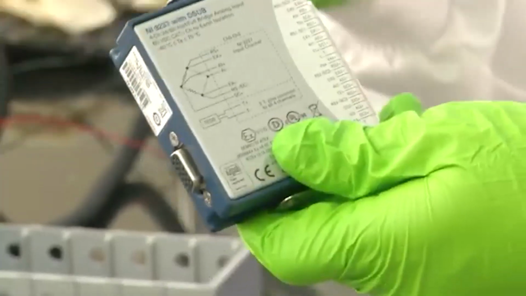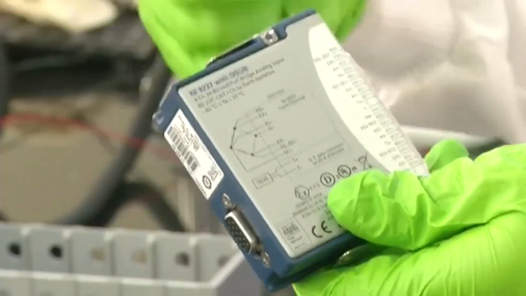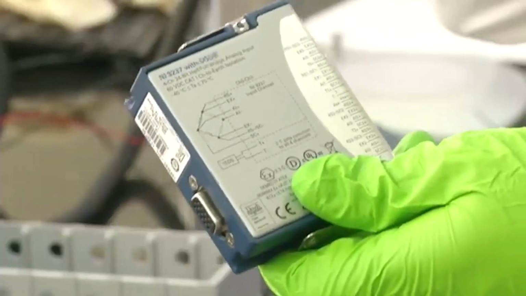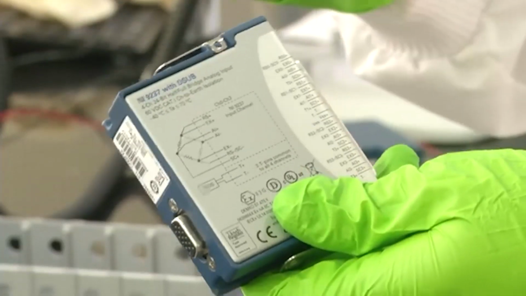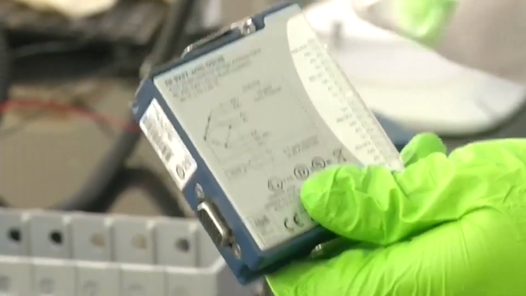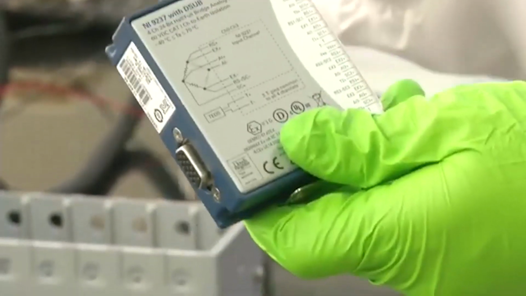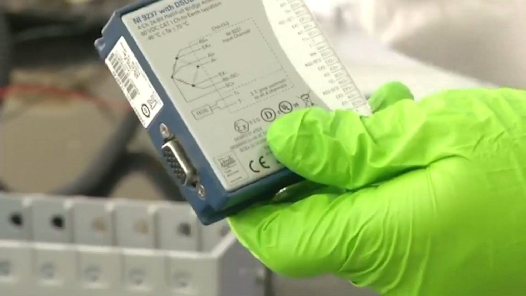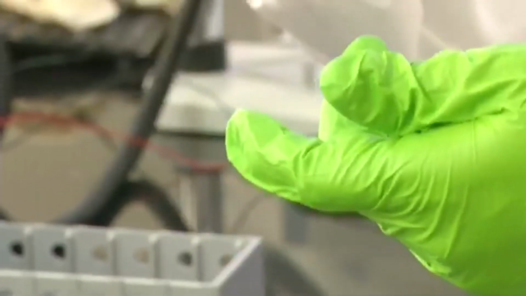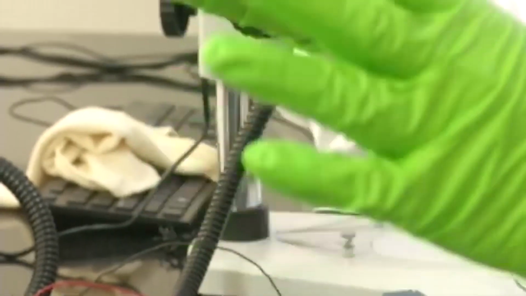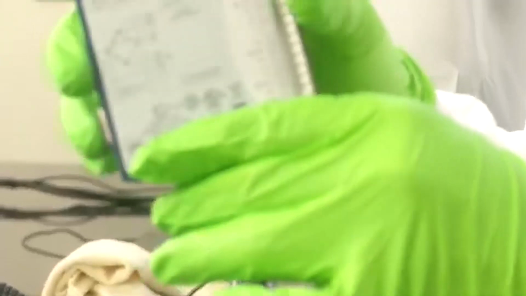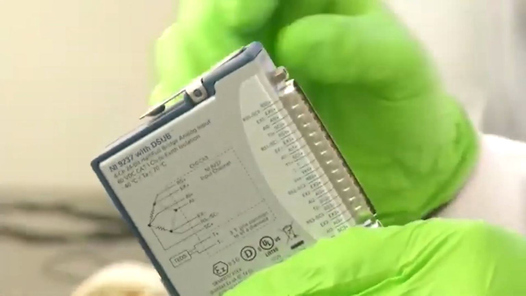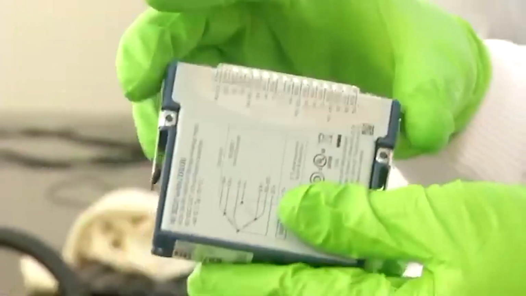So if we have a very sensitive signal conditioning unit, it gives you more accuracy on your measured voltages. If we have an onboard data acquisition with an onboard signal conditioning unit, it helps very much. So how do we place it?